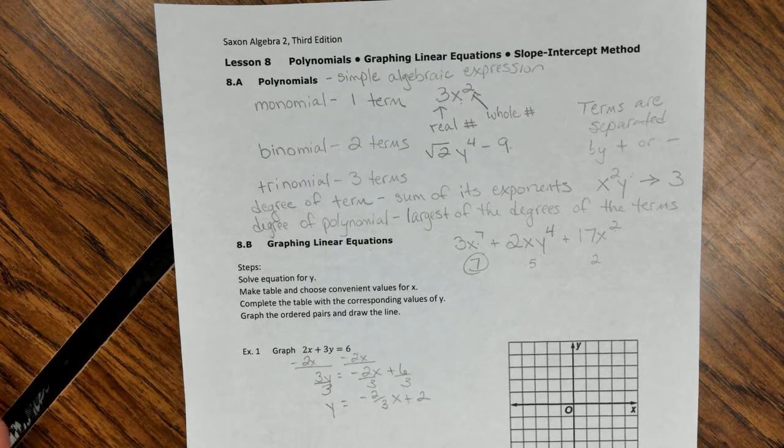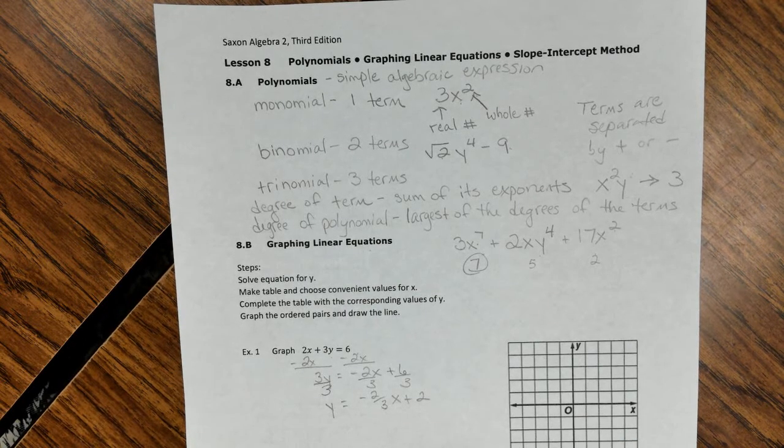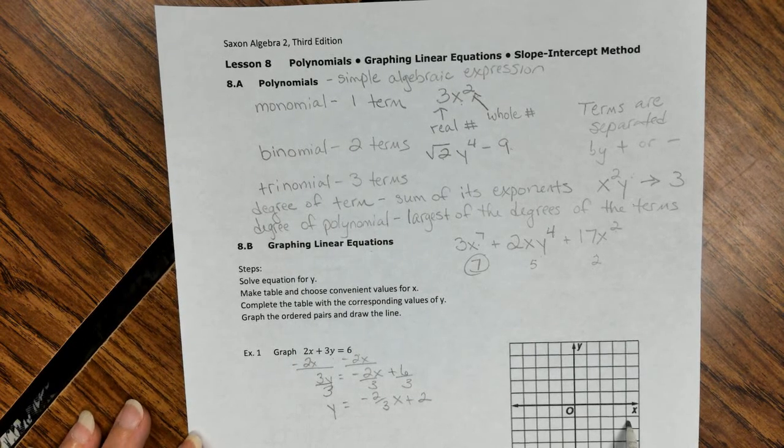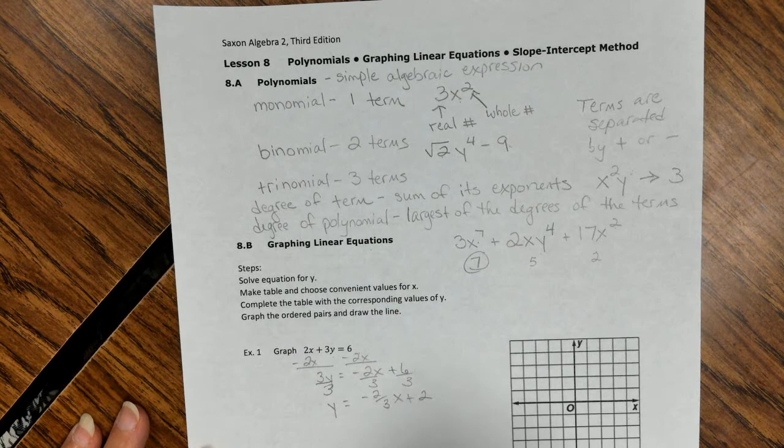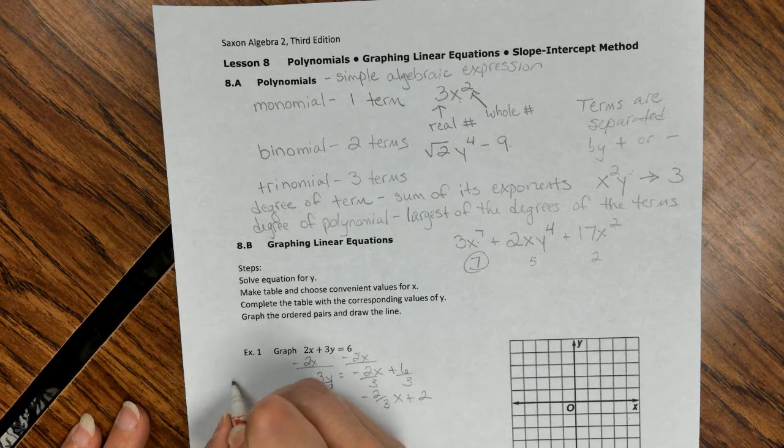Alright, and when you make your table, you want to pick at least 3 x's, and you want to try to pick x's that are going to fit. So, let's start with my table. I'm going to go over here.